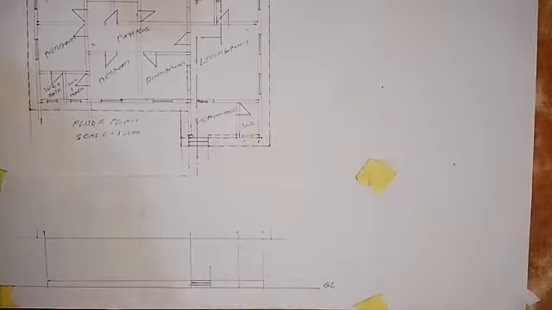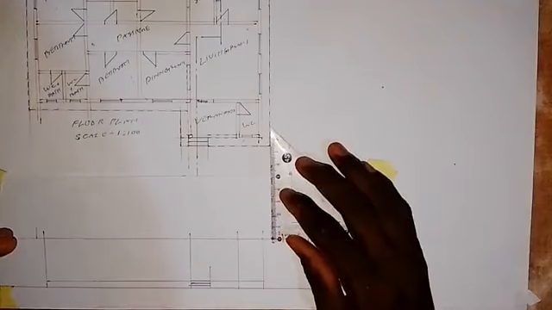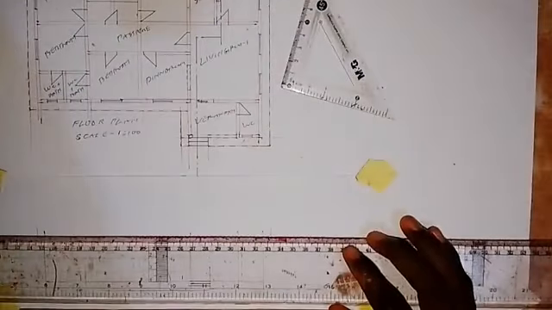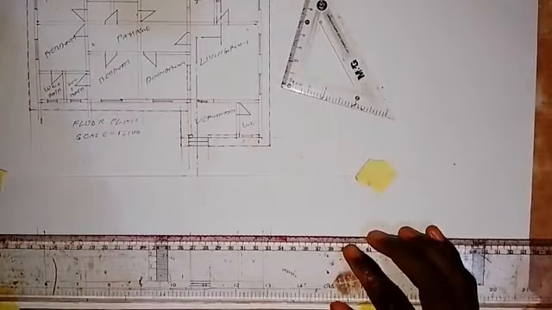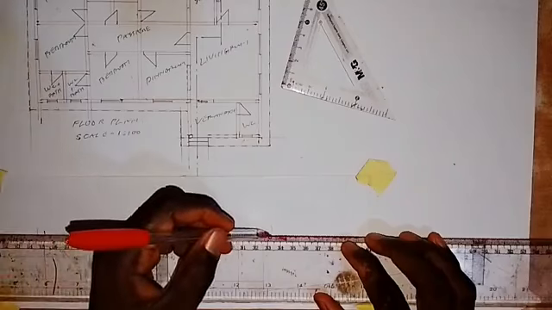To make it more feasible, let's make the thickness of the reinforced concrete 300. That will give us 3 millimeters. So we take 3 millimeters from this line, this is 3 millimeters here. Then I'm going to draw a horizontal line from here to this side. So it goes like this.